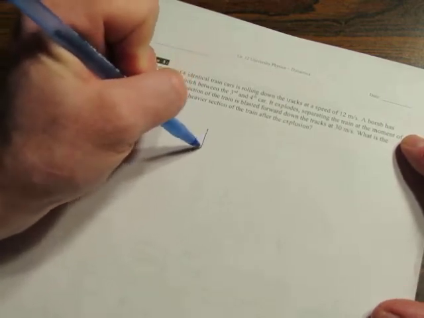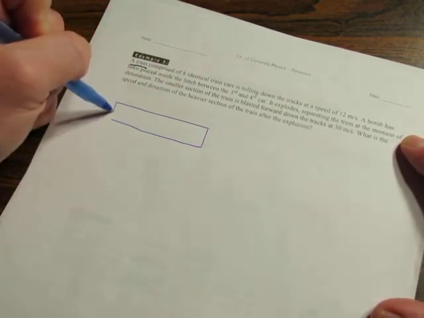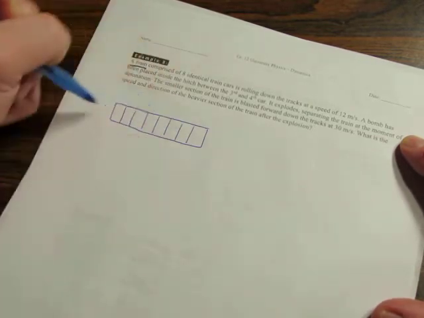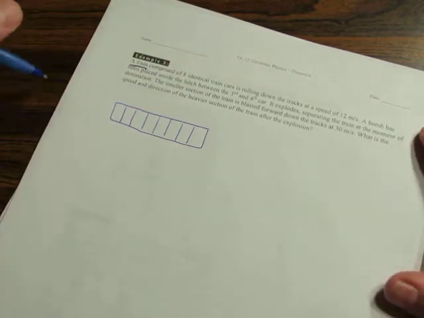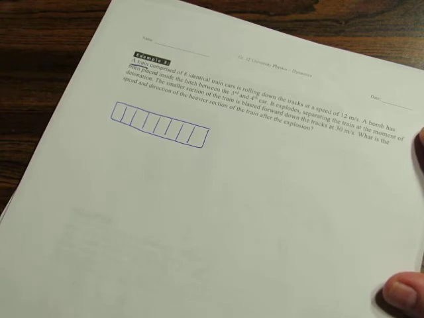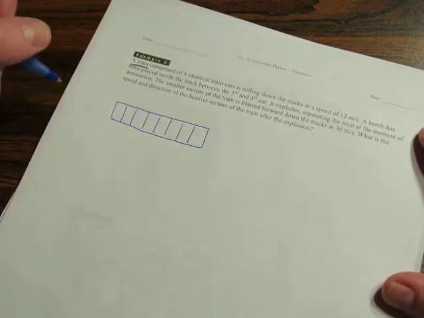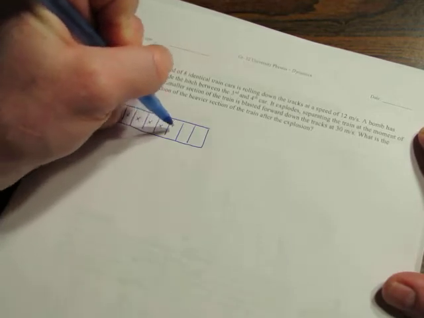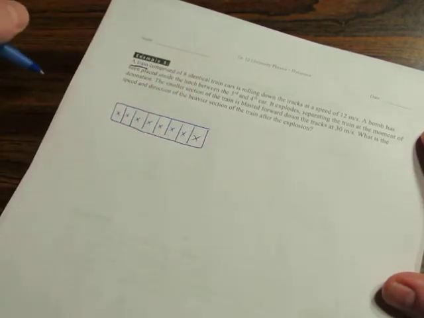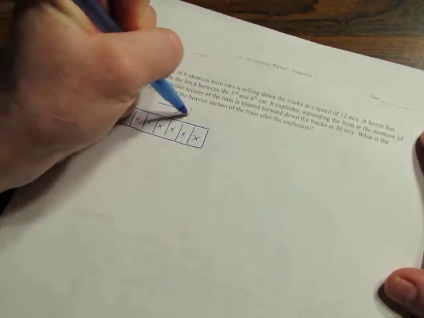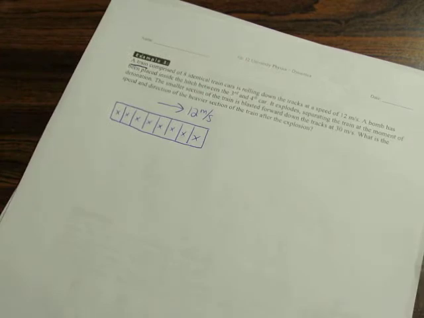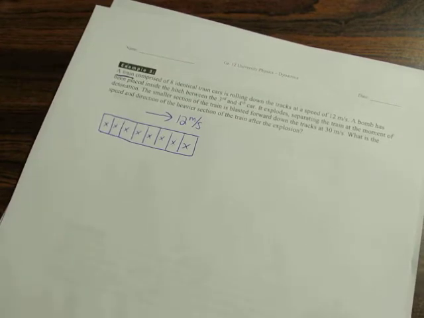I'm actually going to draw that. So here's what we have in the beginning. 1, 2, 3, 4, 5, 6, 7, 8. There's 8 cars. They don't even tell us the mass, but there's 8 of them. Let's make it X. Don't even know what the mass of this train car is, but they're all X. It's going down the track at 12 meters a second. And again, it doesn't say left or right. We'll just consider it a forward direction.